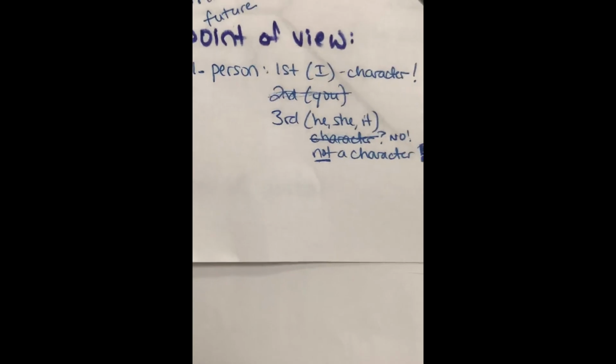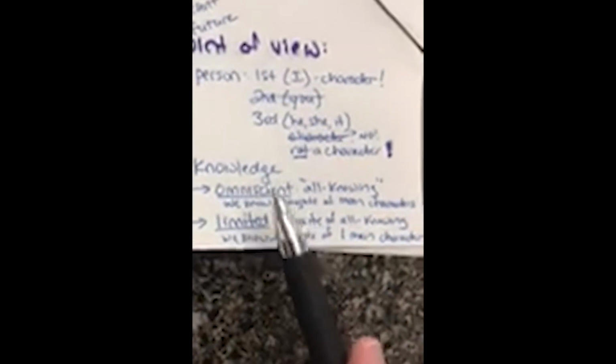There is one more part to point of view. Knowledge is the second part of point of view. For knowledge, you have to decide, is it omniscient or is it limited? Omniscient really means all-knowing. Omni is all, psi is knowledge. So if it's omniscient, then we know the thoughts and feelings of the main characters. The main characters being the ones.